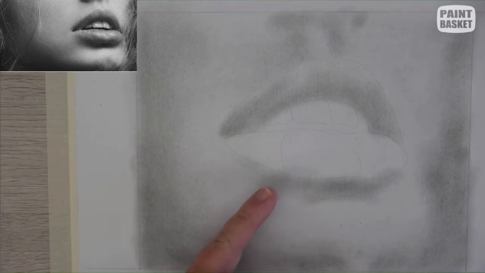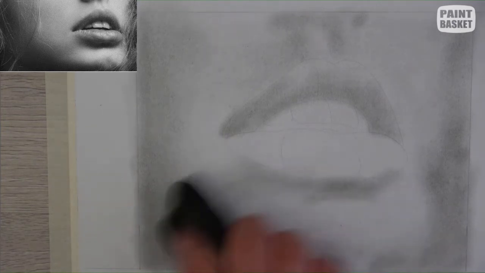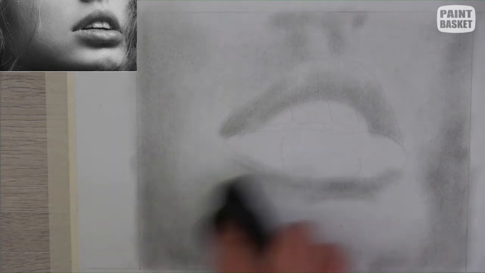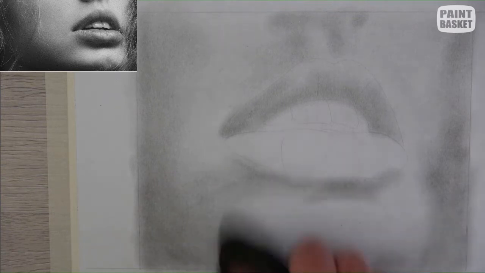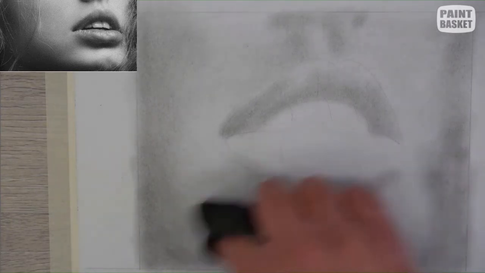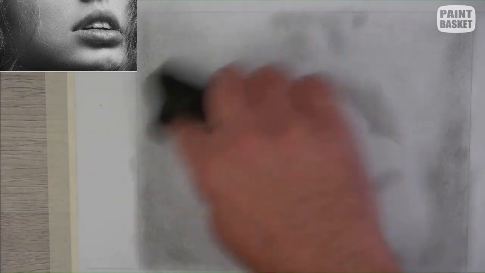Okay, so take a look over here. Here's also a bit of shading happening over there, and that's all part of that lifting up of the chin. That there.